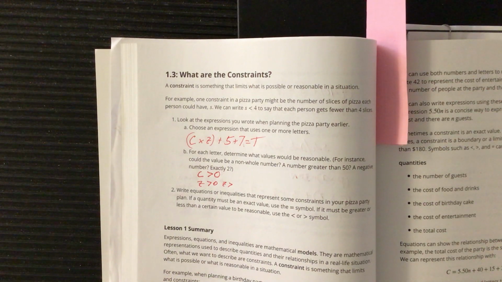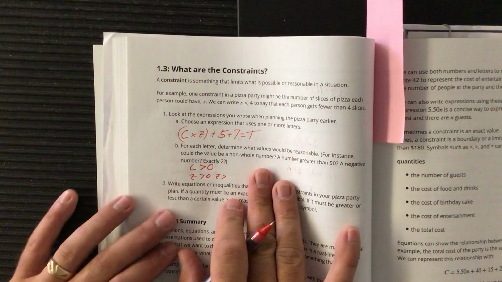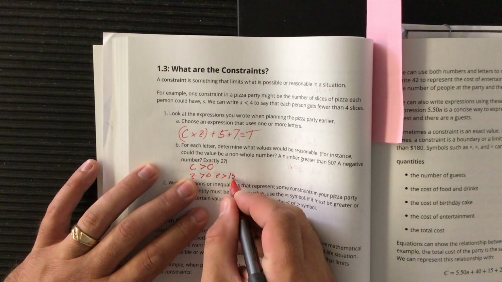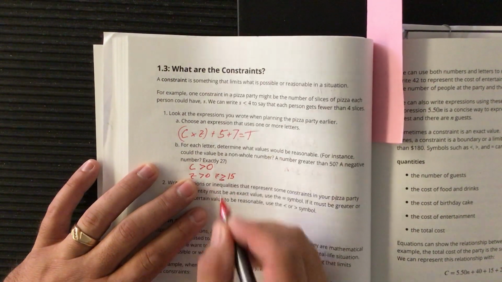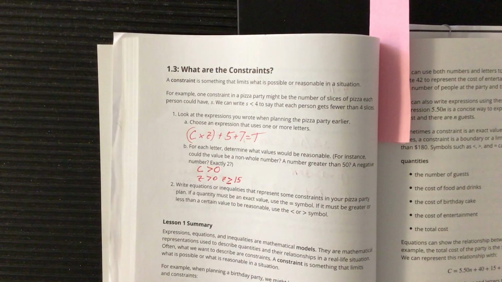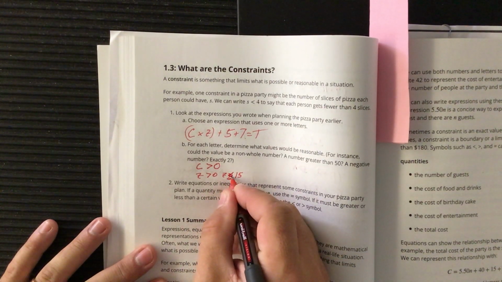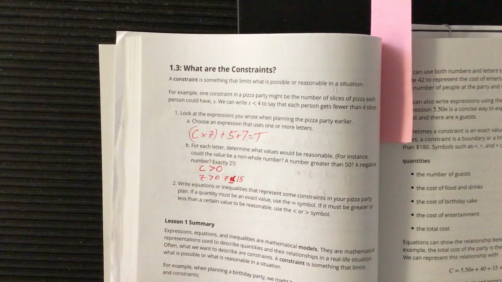No, even like $10 as a max. All right, we're going to go less than or equal to 15. 15 is the max. I am not spending more than $15 on a frozen pizza.